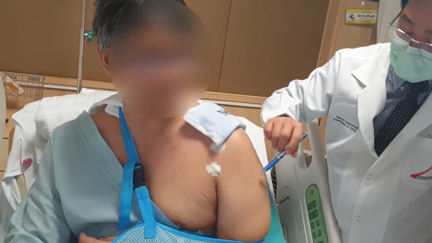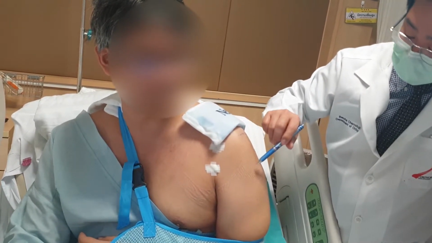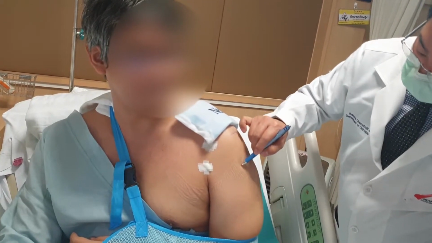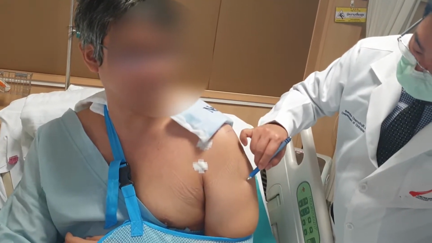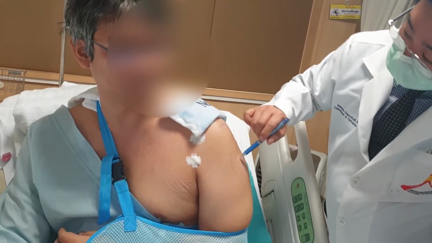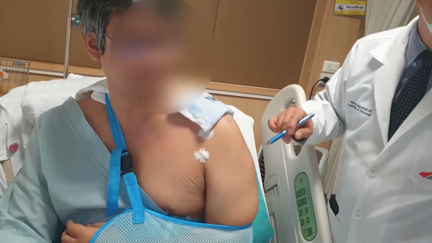So you need to check always, right? The axillary nerve. It's in this area. So the area is very small, like this. Very small. So that's the first nerve at least.